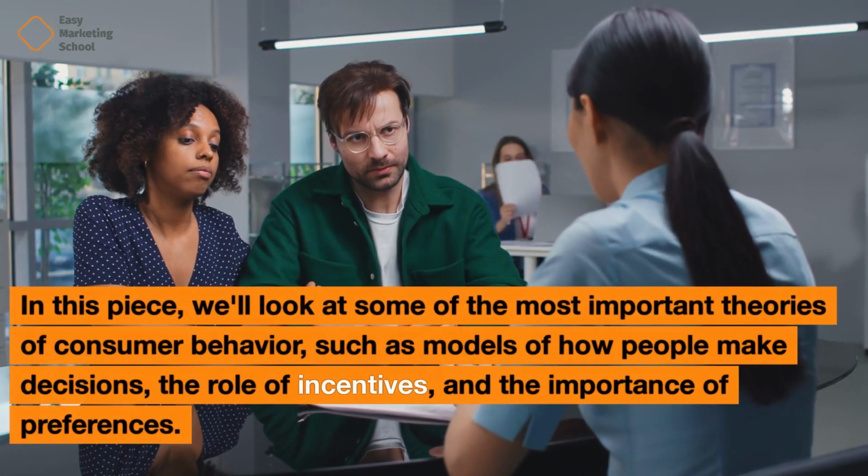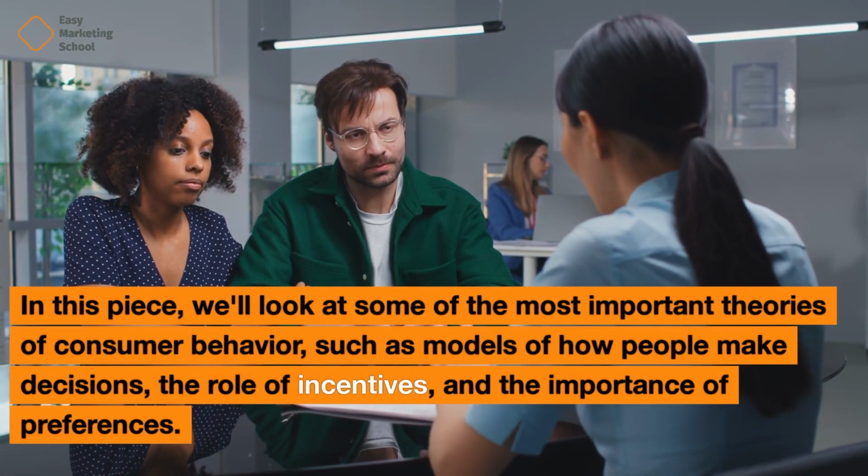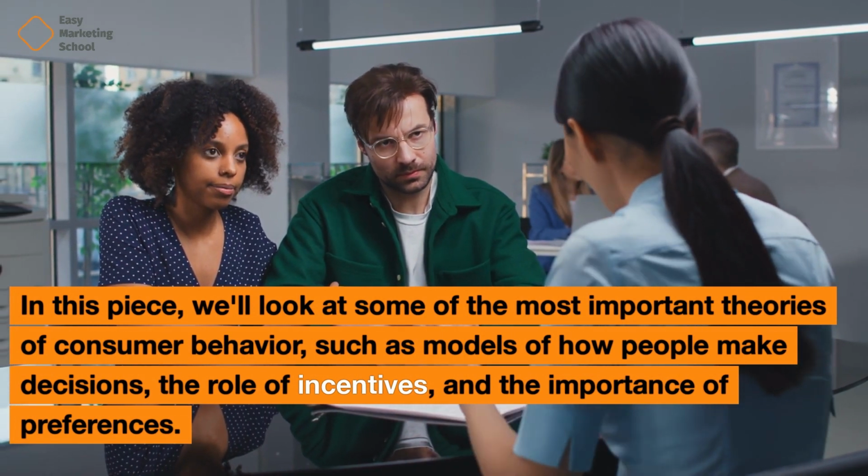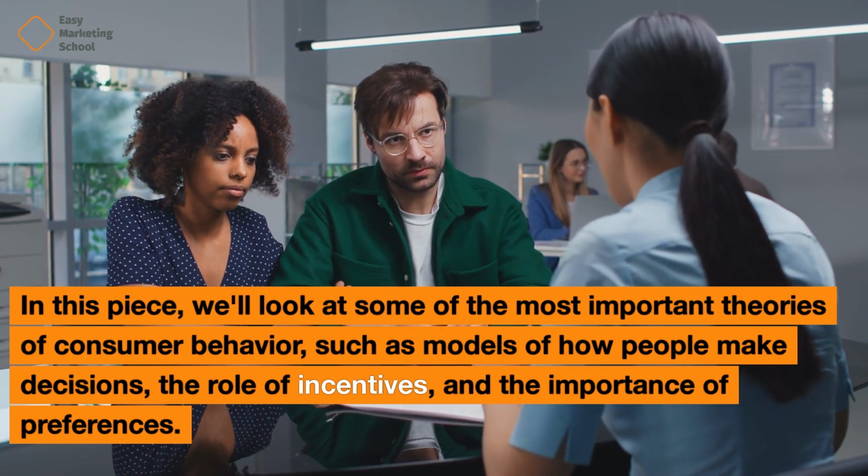In this piece, we'll look at some of the most important theories of consumer behavior, such as models of how people make decisions, the role of incentives, and the importance of preferences.